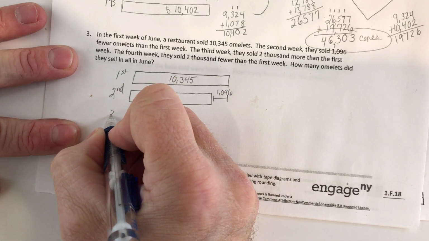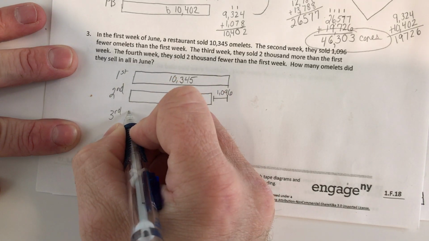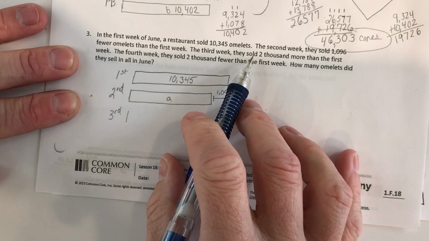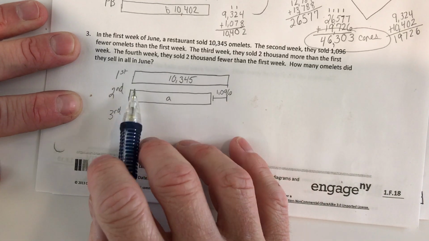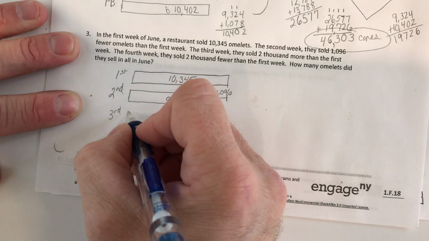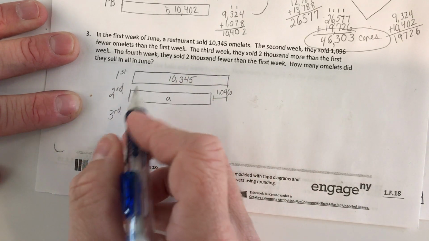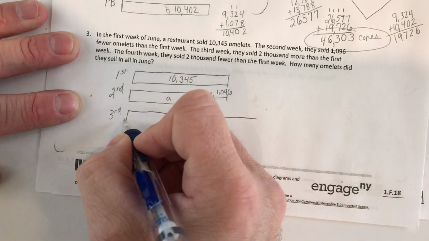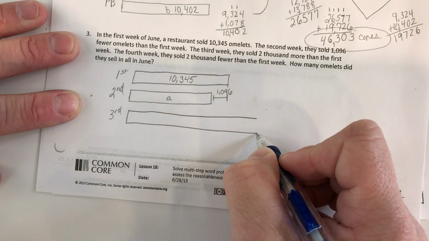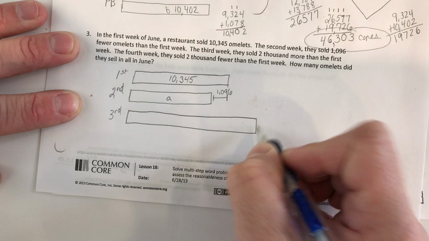Now let's go to the third week. This is where our mental math comes in. The third week, they sold 2,000 more than the first week. So notice I probably could have put them together. It'd be more confusing than off to the side, but I think I'll handle it. This one's going to look like this, guys, because it's going to be the third week.